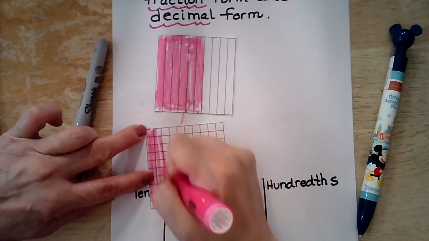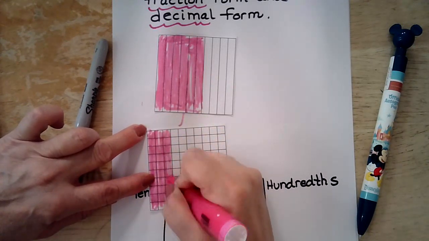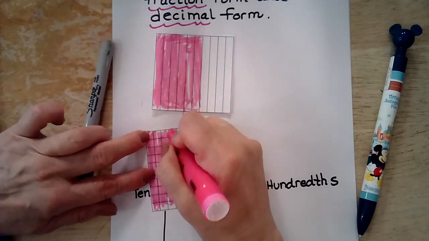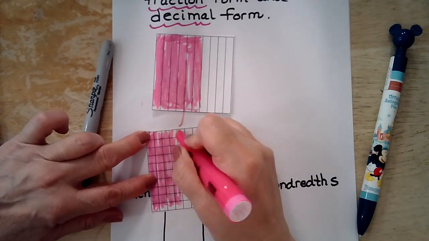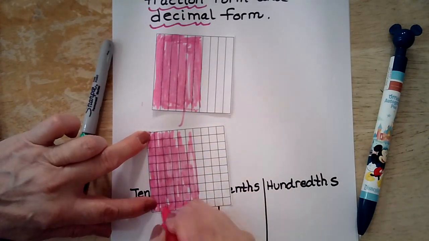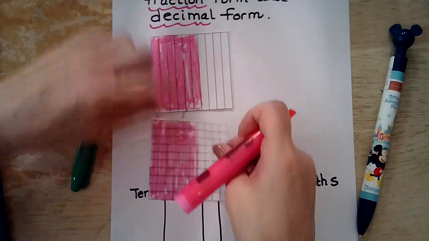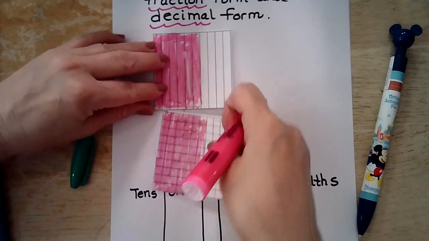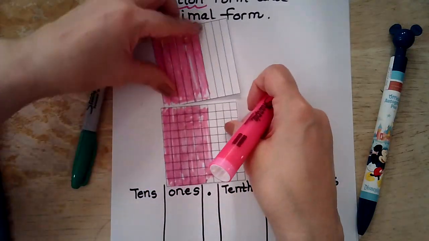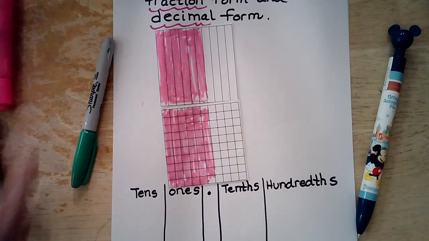So I'm going to color in, or shade, 6 columns like I did at the very top model. 4, 5, I think that's 6. Make sure I shade that. All right, 1, 2, 3, 4, 5, 6. Yep. Look what happened. I have shaded in the same amount. The only difference is the squares are smaller.